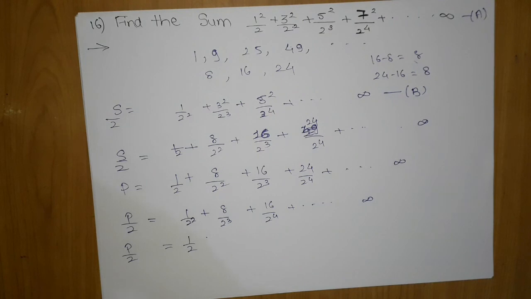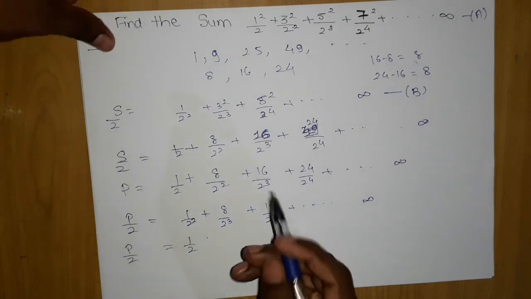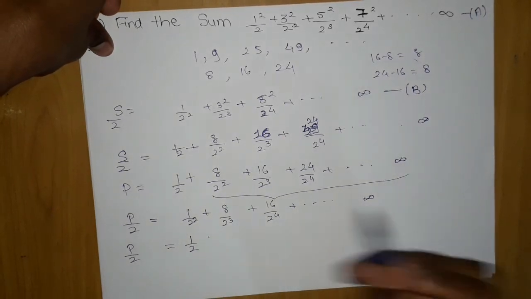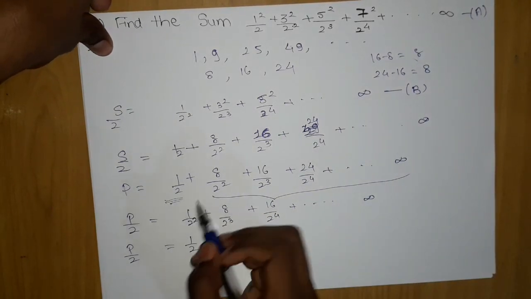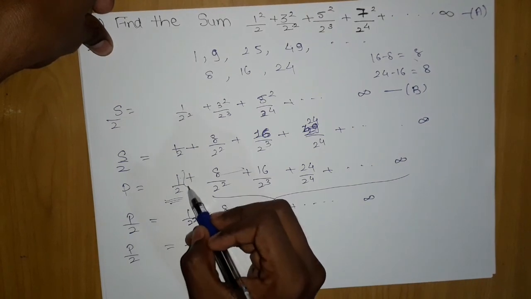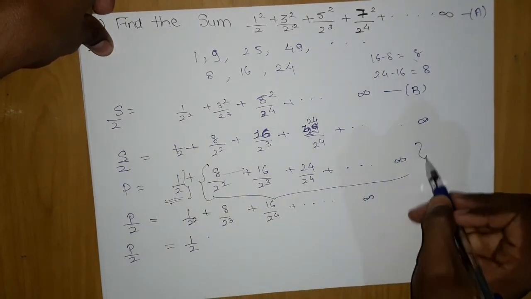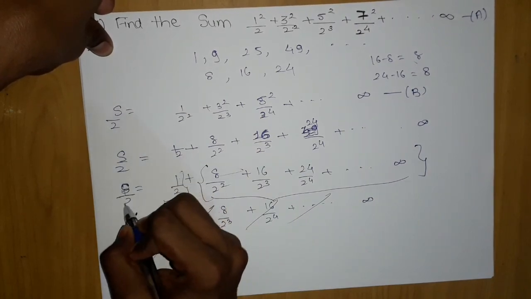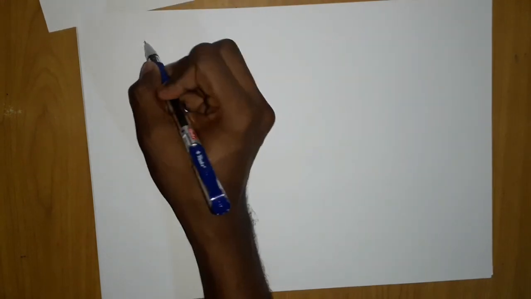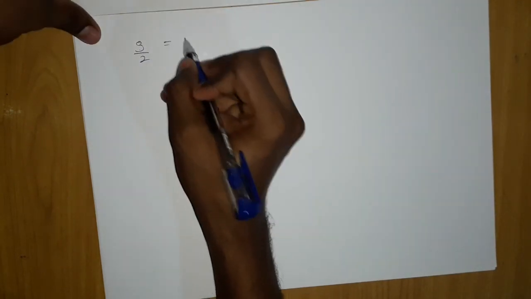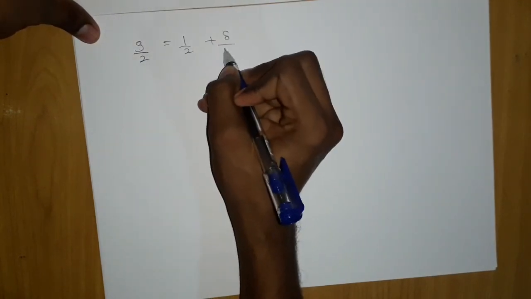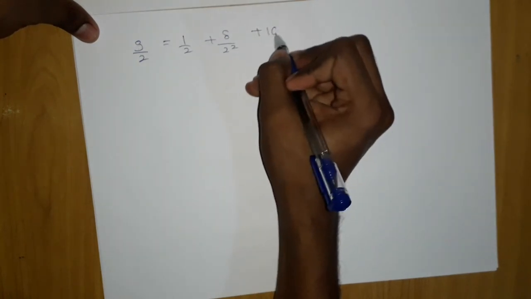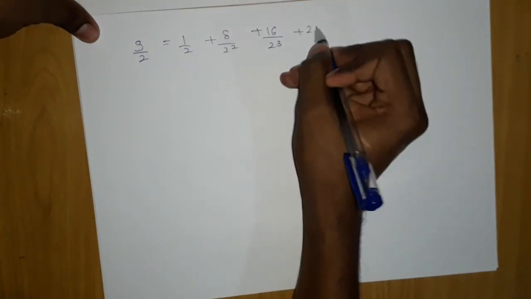The thing which we are doing wrong is that here, if you observe clearly, this is in GP, this is not in GP. It is not also in AP, so we need to get this separately. So considering it all as P is wrong. This problem is a little different. Listen to what I am telling. The S by 2 was this: 1 by 2, 8 by 2 square, 16 by 2 power 3, 24 by 2 power 4 till infinity, right?